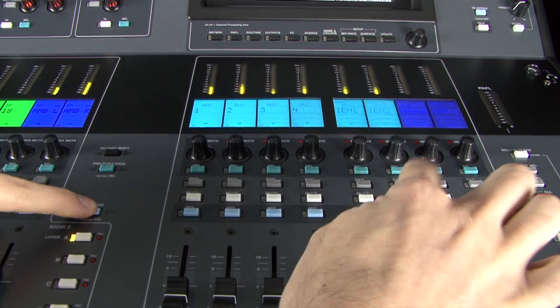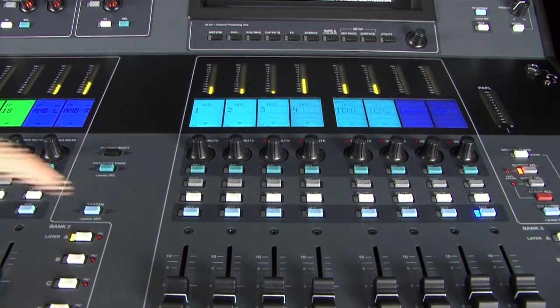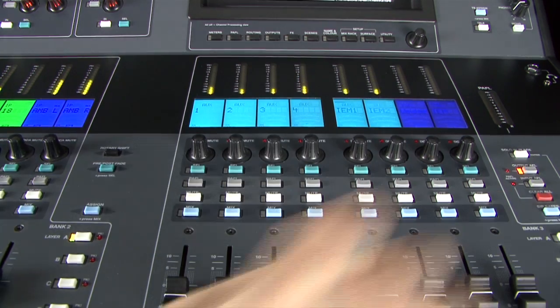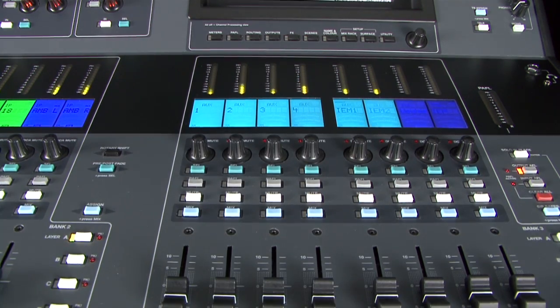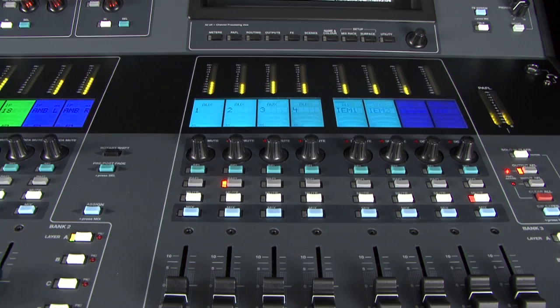The dual monitor system works by muting the monitor output not required, so pressing PAFL on the Wedge mix automatically mutes the IEM monitor output. Pressing PAFL on any input or mix master not assigned to either the Wedge or IEM master will not affect the mute status.